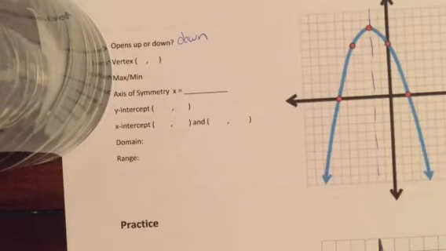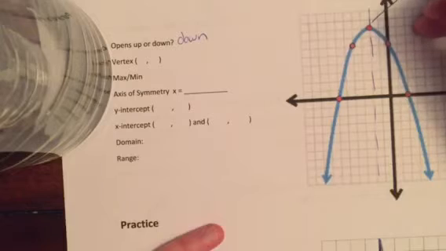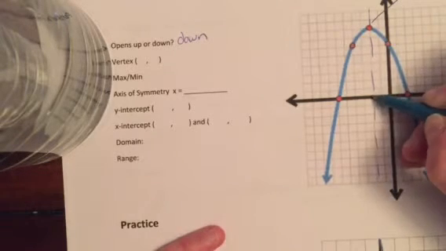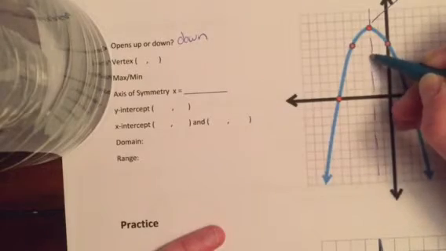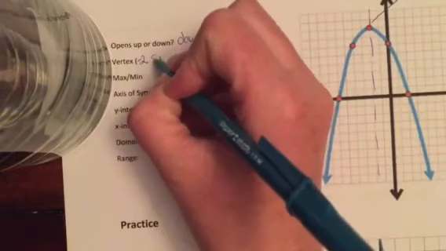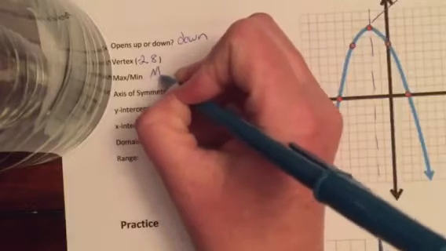The vertex is the highest or the lowest point. It's either the bottom or the top of that shape. So right here, this is our vertex. And we need to label that coordinate, so that's -2, 1, 2, 3, 4, 5, 6, 7, 8. So our vertex is -2, 8. And then it asks, is that a minimum or a maximum? Meaning, is that the highest point on the graph or the lowest point? In this case, it's the highest, so we would say it's the maximum.